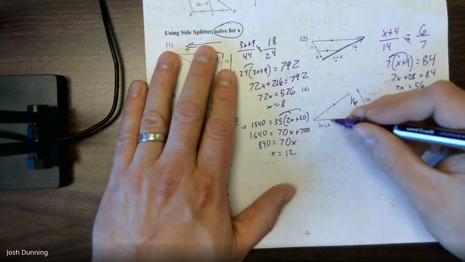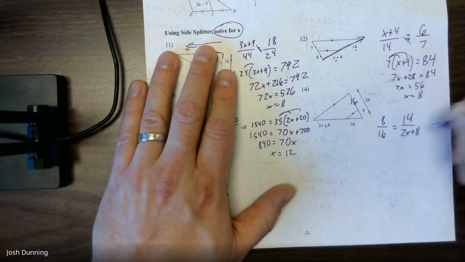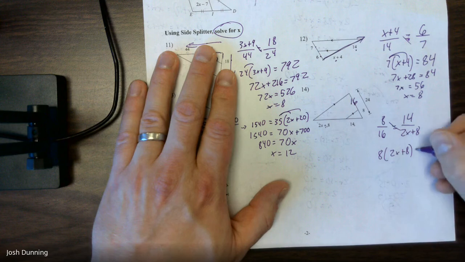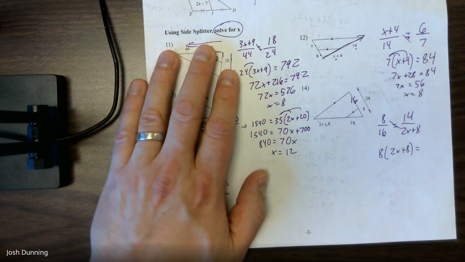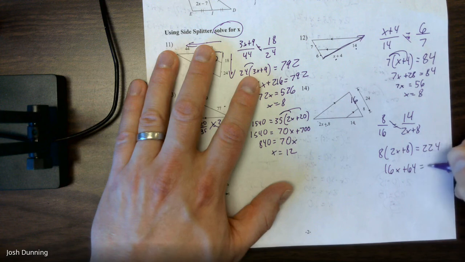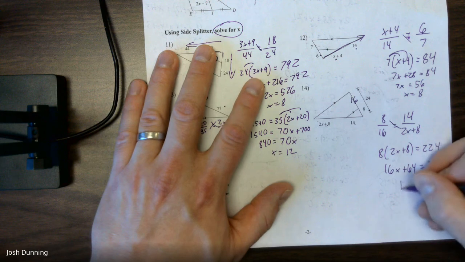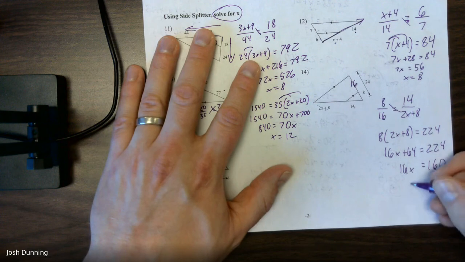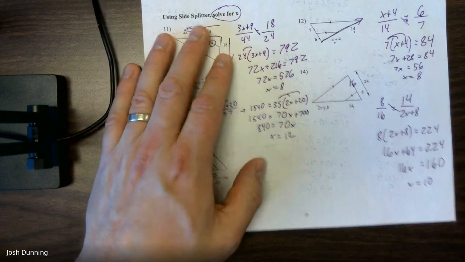14 over the other part, 2x plus 8. Cross multiply. And then 16 times 14, 224. Distribute 16x plus 64. And then minus your 64 there for 160. Divide by 16. We get 10.